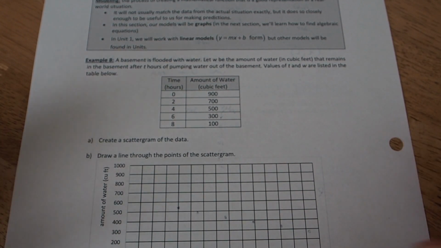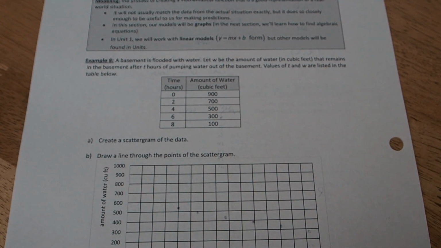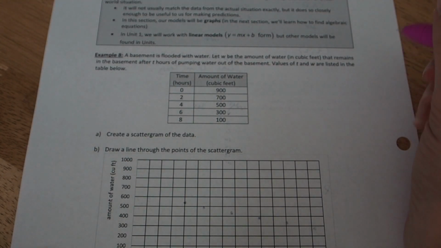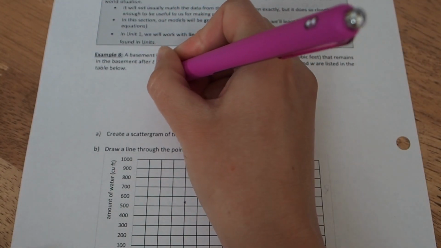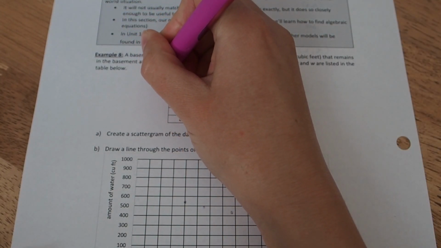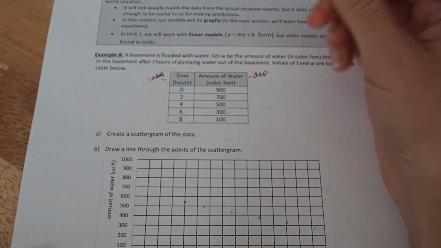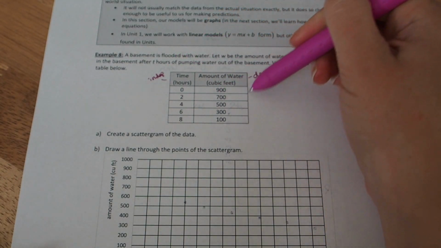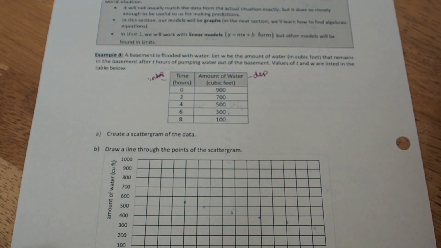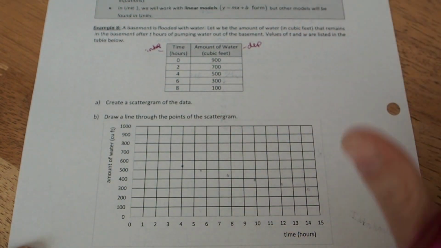Okay. So, example 8. A basement is flooded with water. We want W to be the amount of water in cubic feet that remains in the basement T hours after pumping. We've got some values listed here. Now, the amount of water in the basement is going to depend on the amount of time. So the amount of time has to be the independent. Usually, if you're given a chart like this, the independent values will be listed first, but it is good just to clarify, just to make sure that this makes sense, that the amount of water does depend on the time. Okay? So, the first thing I want to do is create a scattergram.